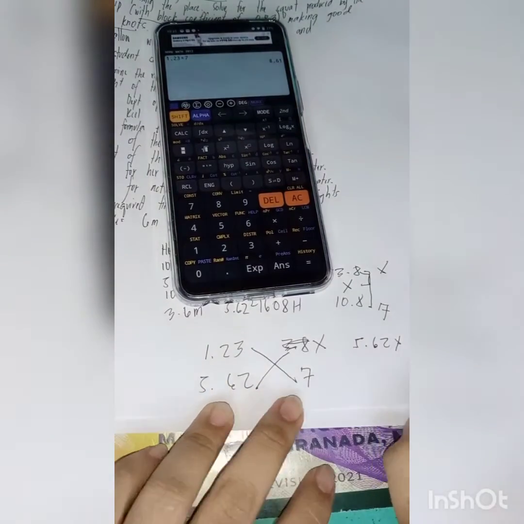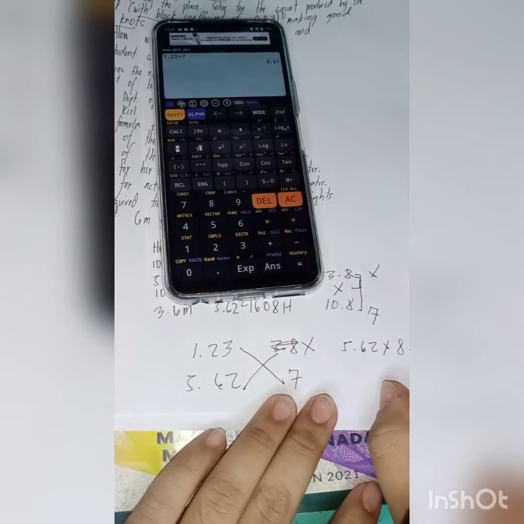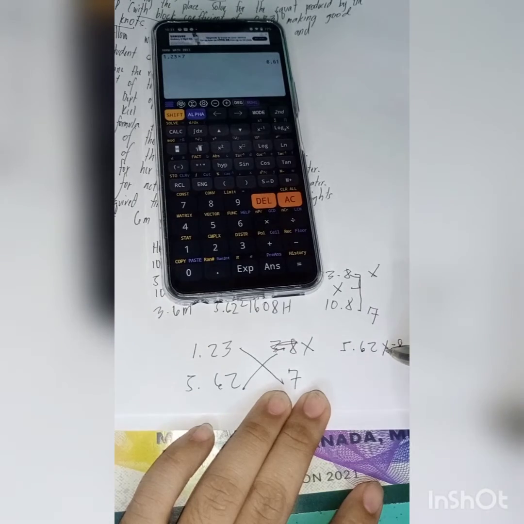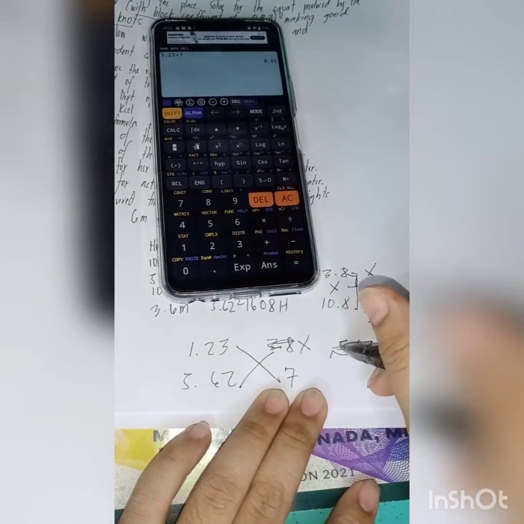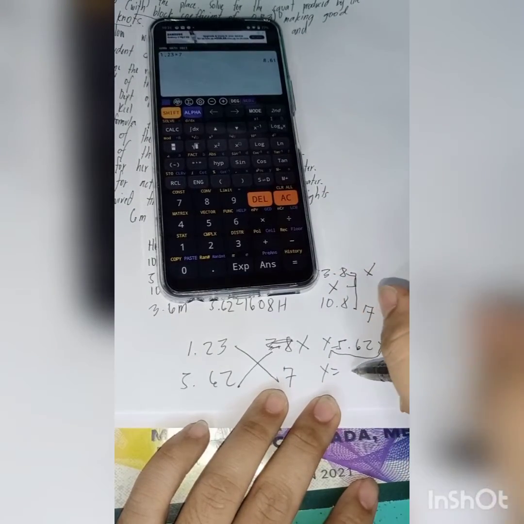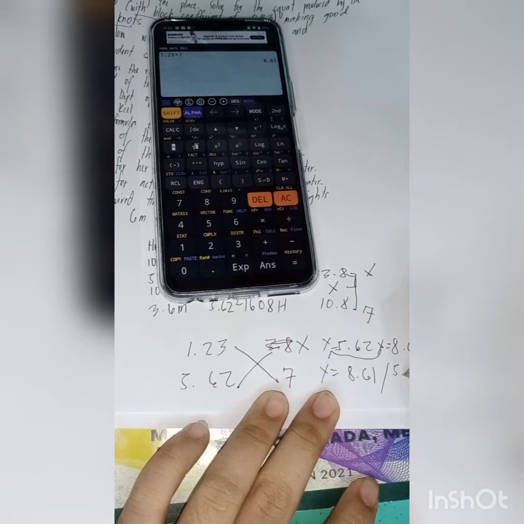So what we will do next is transpose the x here. So next is bring down the 8.61 divided by 5.62.